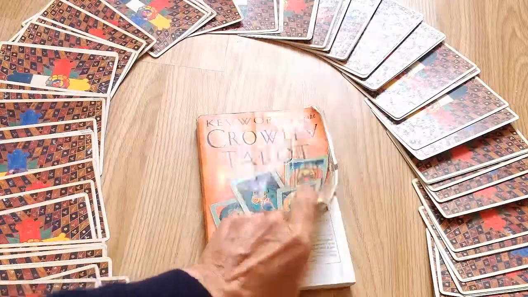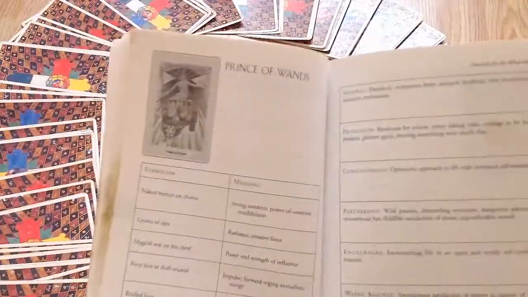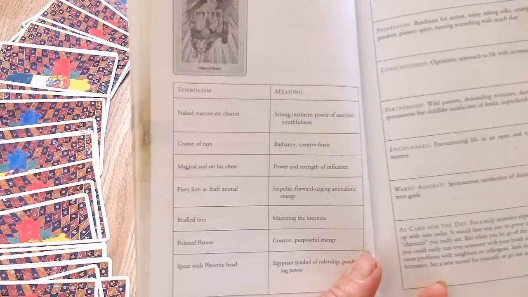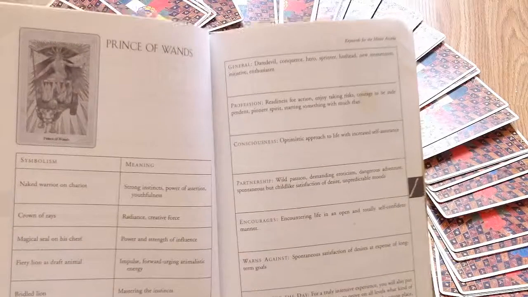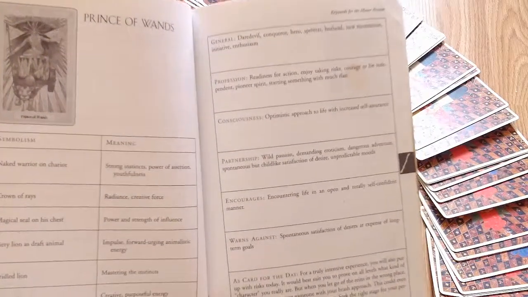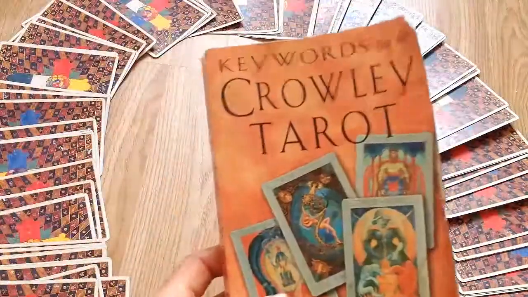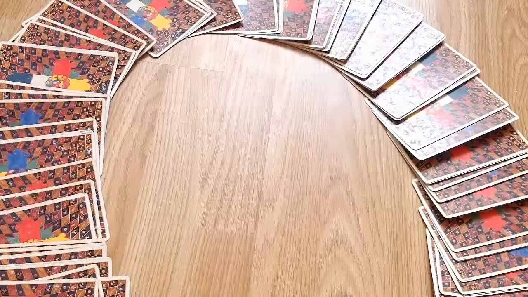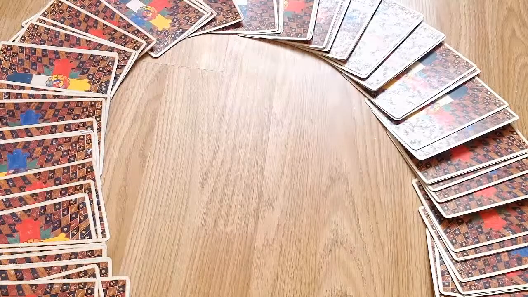And what I love about this book is you get 2 pages for each card. You get a picture of the card, and you get a chart on the left-hand side, symbolism and meaning for all the different parts of the card that is shown. And then you get some general advice, professional advice, consciousness advice, partnership, what it encourages and what it warns against, as an opportunity to do a card for the day. So if you really are a person that loves books, then this is the one I'd recommend for broadening and deepening your understanding of the tarot after you've already got so far ahead with it.